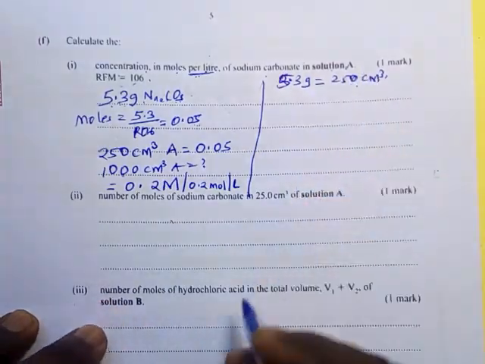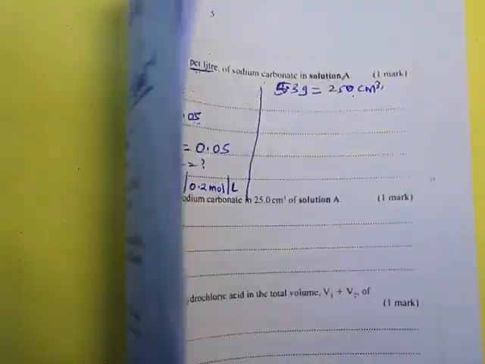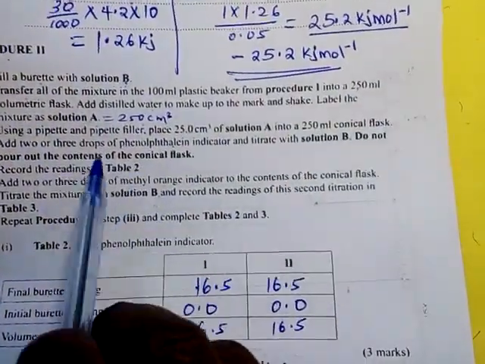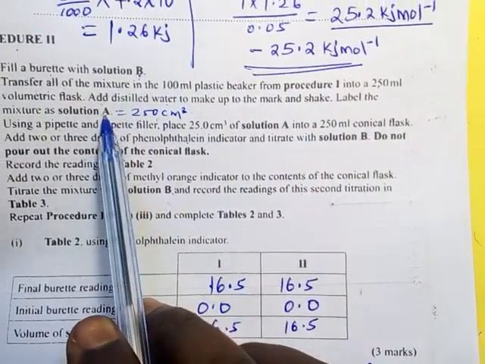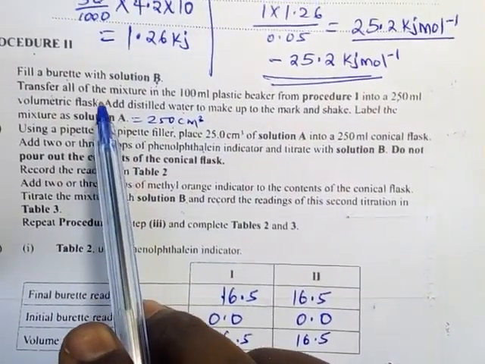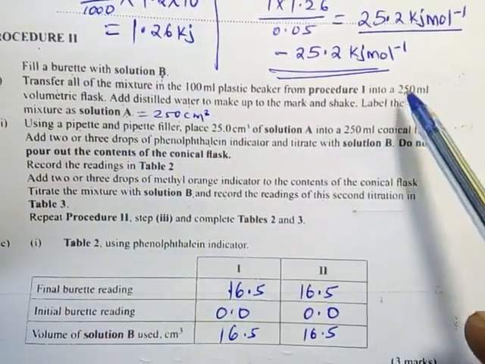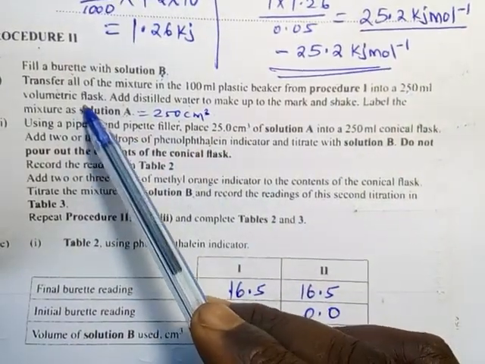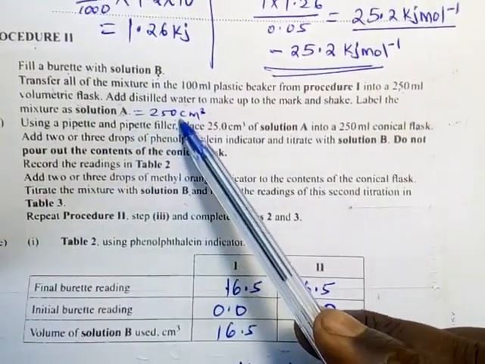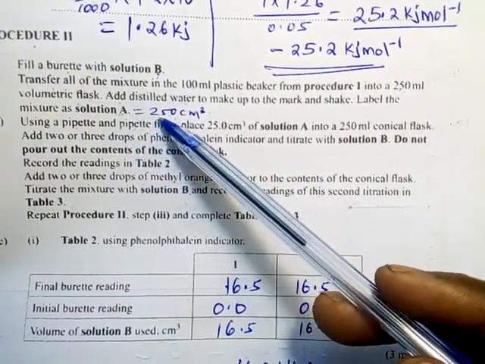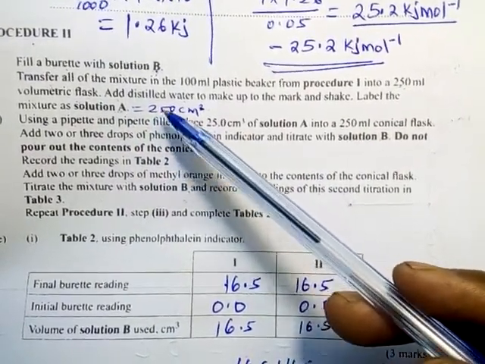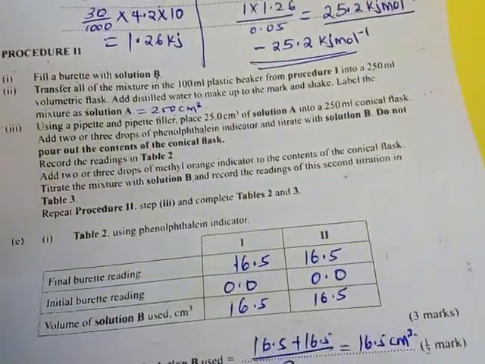Remember from the procedure, there are some things which you need to put in your mind. We dissolved solid A in 30 centimeters cube from procedure 1. That solution, we put it into a volumetric flask. Then we add water to 250. So the mass in 250 is 5.3 grams. The one we used, right?